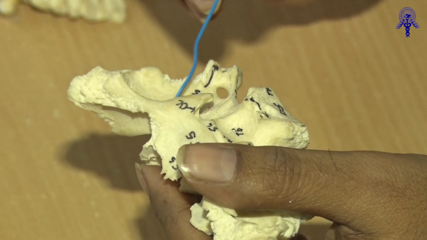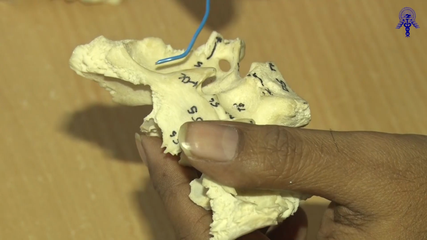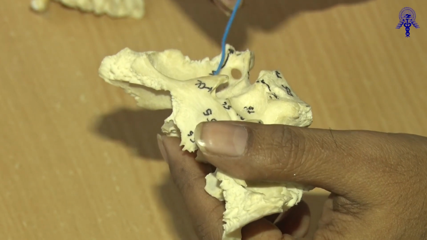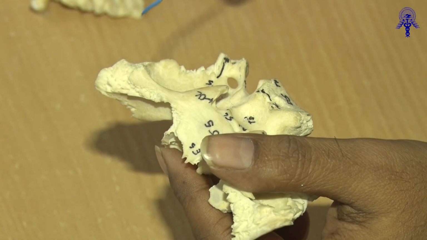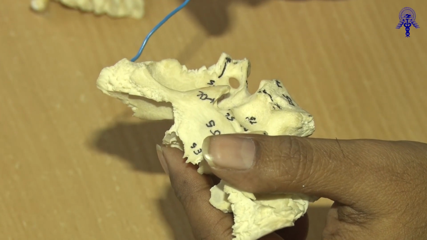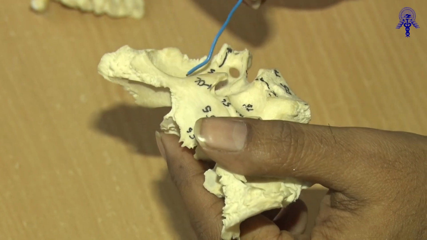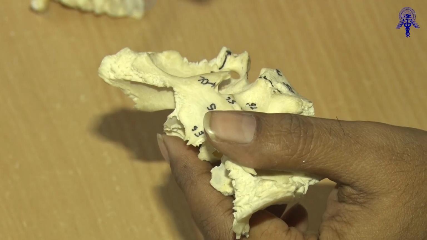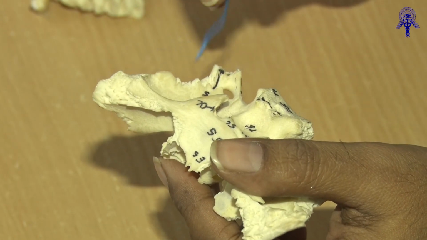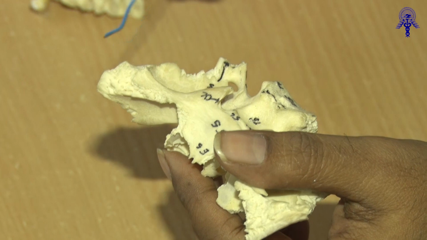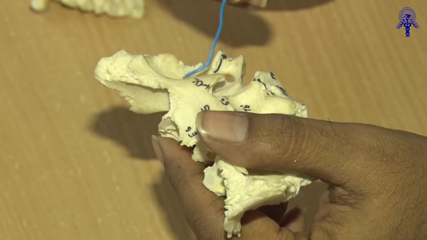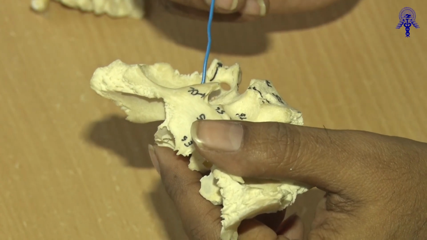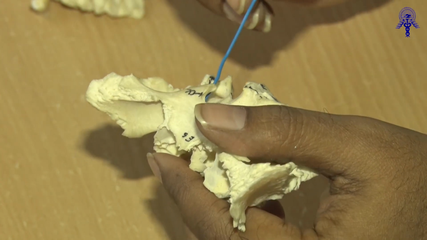Just remember, through the superior orbital fissure, the lateral structures: what are the structures that go through? Ophthalmic division and trochlear. Through the middle portion, through the tendinous ring: abducent, oculomotor and nasociliary. What is the mnemonic? LFT NOA, L for lacrimal, frontal, trochlear, nasociliary, oculomotor, abducent, and inferior ophthalmic vein.